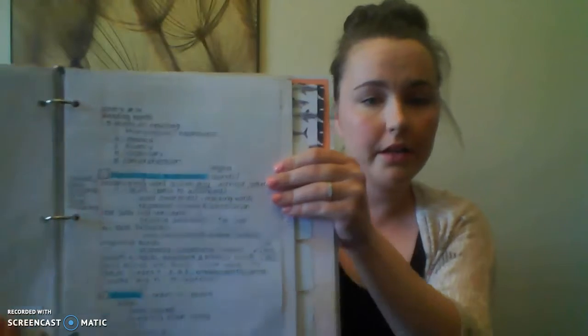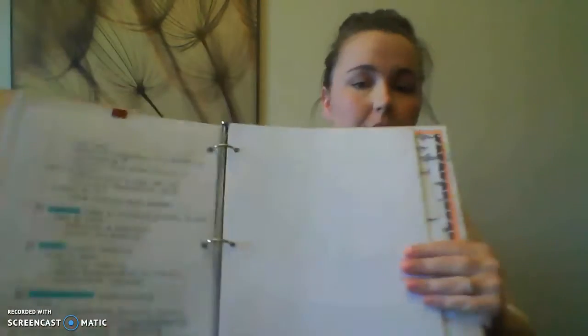Entry number 16, these are notes that we had to take on the 5 areas of reading. So here I just kind of outlined the entire thing with important points of each. Here's the back side of my notes, and I highlighted each of the 5 areas.